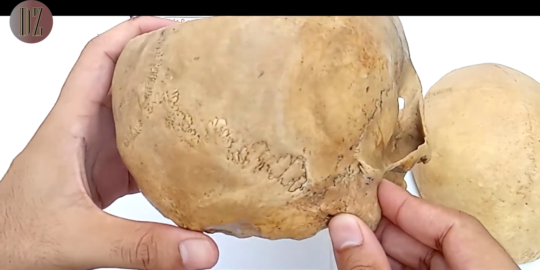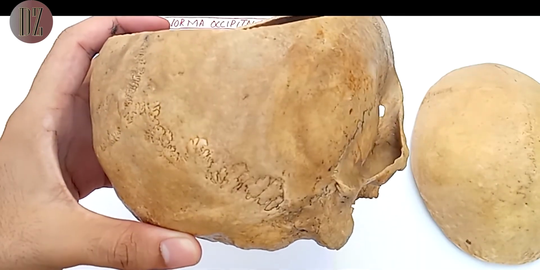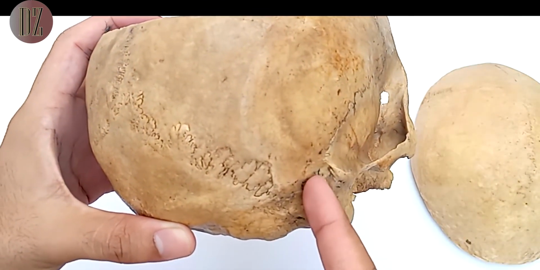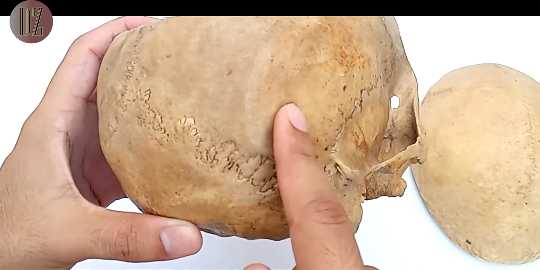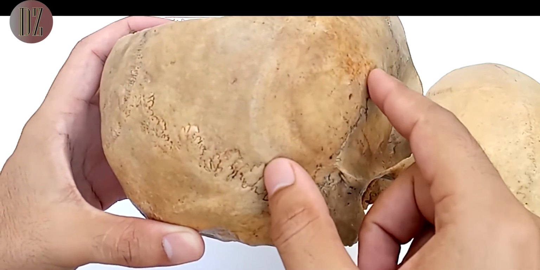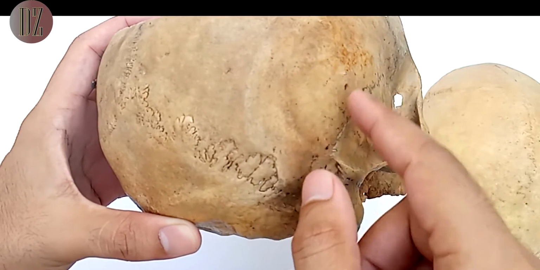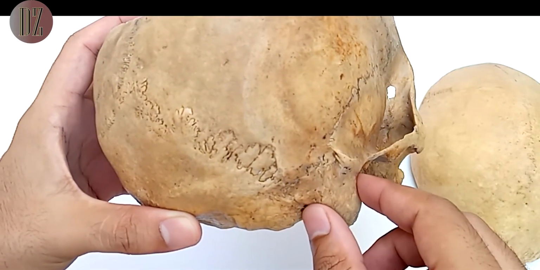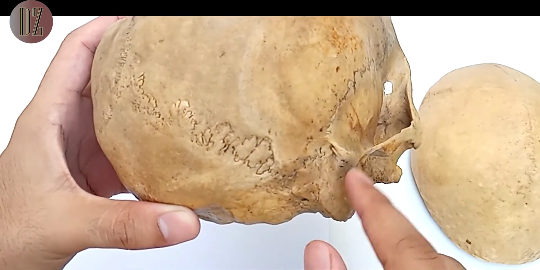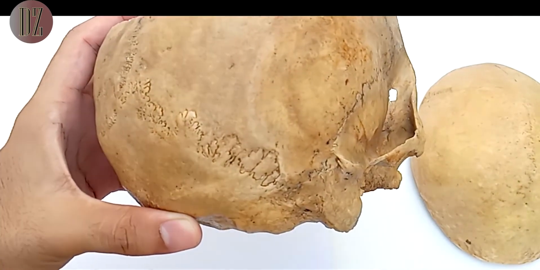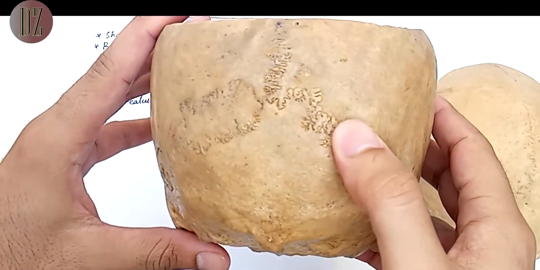And this suture is present between the parietal bone and the mastoid part, the parieto-mastoid suture. In this way, 4 sutures are present in this norma.